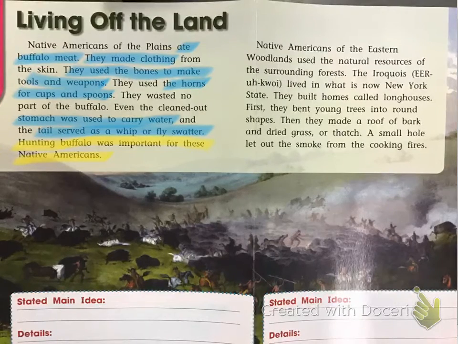So I need to think, who is this paragraph about? Well, it's about the Iroquois, or Native Americans. One of the tribes is called the Iroquois. And what are they talking about? Well, they're talking about building homes, but the whole paragraph isn't about that. And they're talking about bending the branches and trees, but again, that's not all about that. And then they go on to talk about making the roof and letting the smoke out of the small hole in the top of the home. All of those things have to do with how they use what's around them to build their homes.